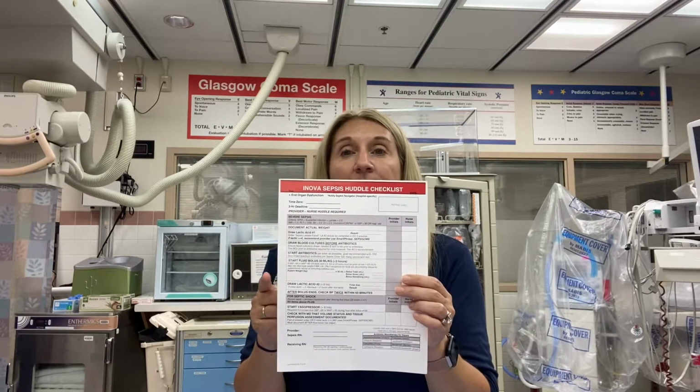This Sepsis Huddle check sheet was designed to make sure that the entire team caring for a patient who screened positive for sepsis is on the same page and on the same timeline. It's really important that we ensure these things are happening, and that they're happening in order. First things first, if our patient screens positive, we get the team together. A sepsis huddle can be called by a nurse, by an EMT, and obviously one of our docs. So anyone can get this process started.